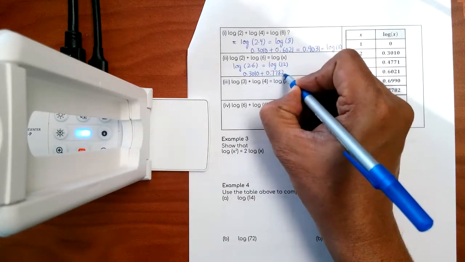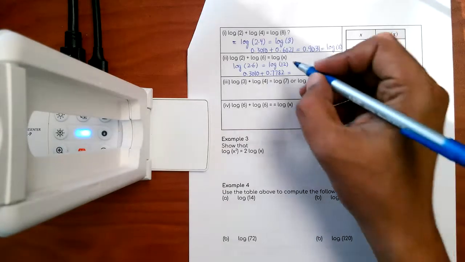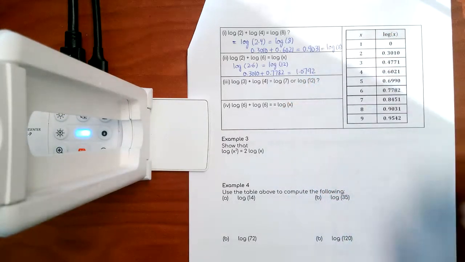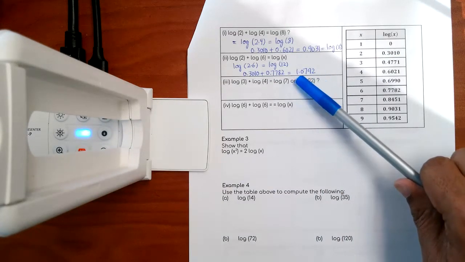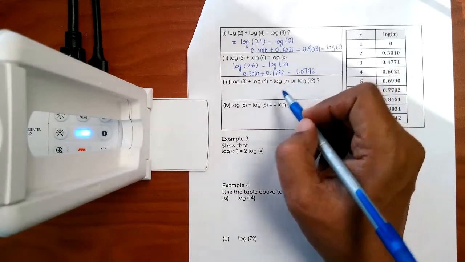So when we add them, 0.301 plus 0.7782, we will get 1.0792. Since we have values only until 9, log of 12 we can calculate using a calculator, and then we can confirm that as well.